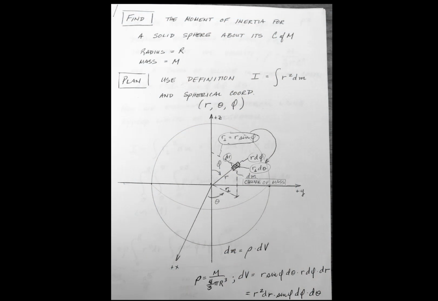My sweet fizzheads! To find the moment of inertia, or the rotational inertia, for a solid sphere about its center of mass, where the sphere has a radius r and mass m, we'll plan to use the definition that the rotational inertia is the integral of r squared dm. Remember, r is the distance from the axis of rotation to some little element of mass.